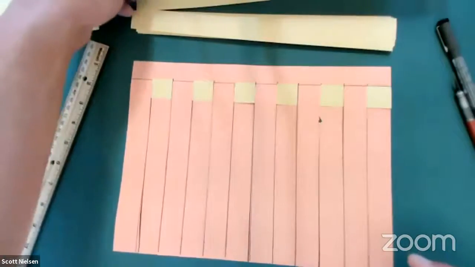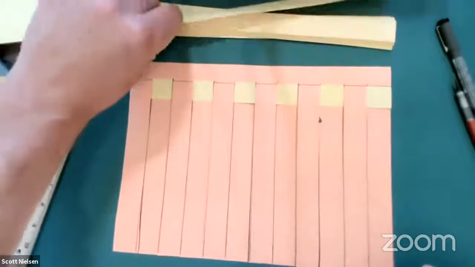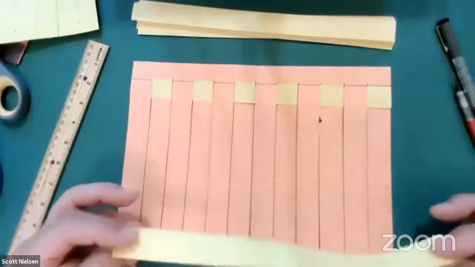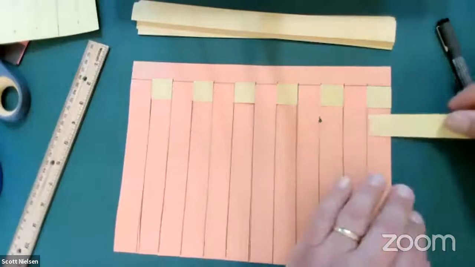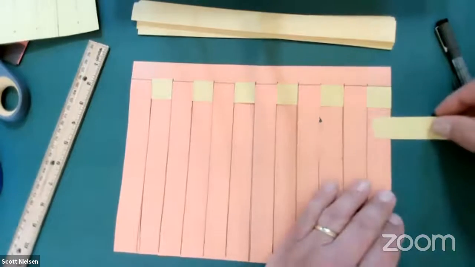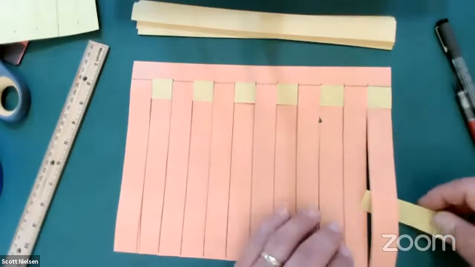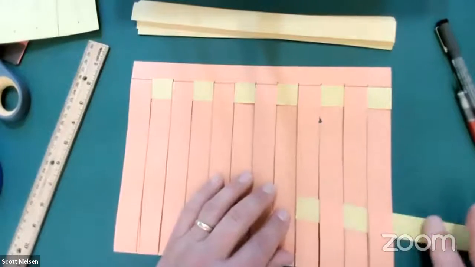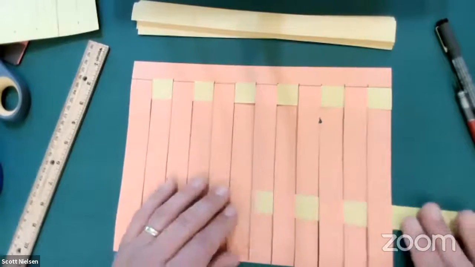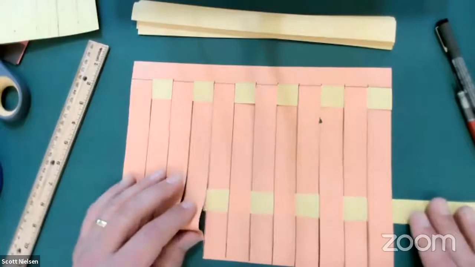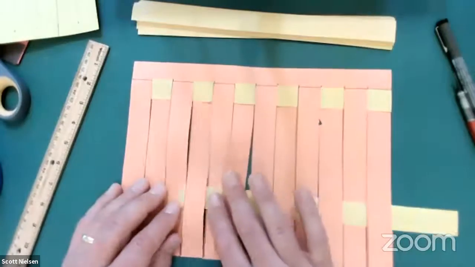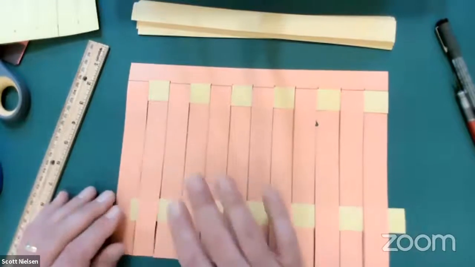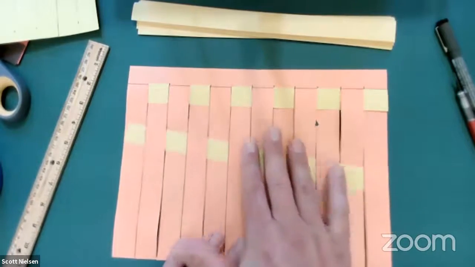Okay, now I'm going to take another strip and I'm going to do the exact same thing, but in the opposite pattern. So the first time, I began by going over. This time I'm going to go under and then over, and then alternate back and forth all the way across. And you'll notice I'm not doing this right at the top, but once I get across, then I just shove it up to the top.